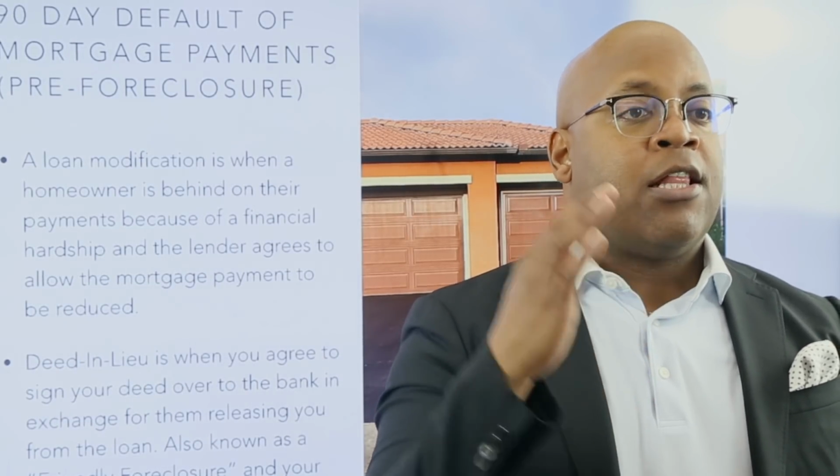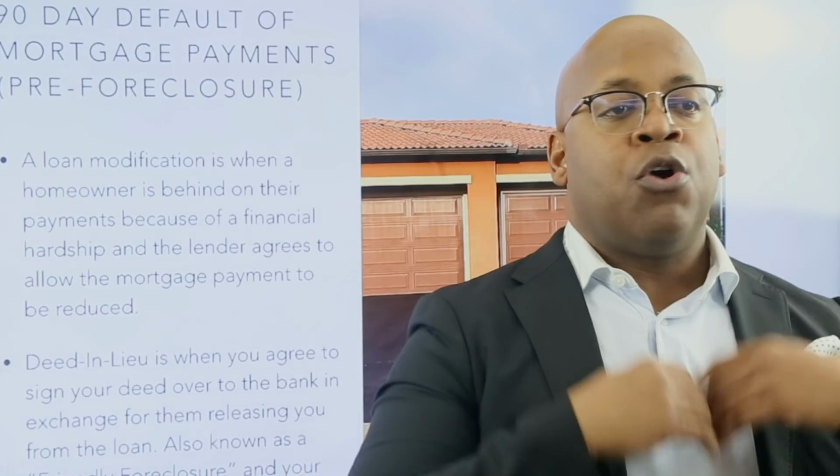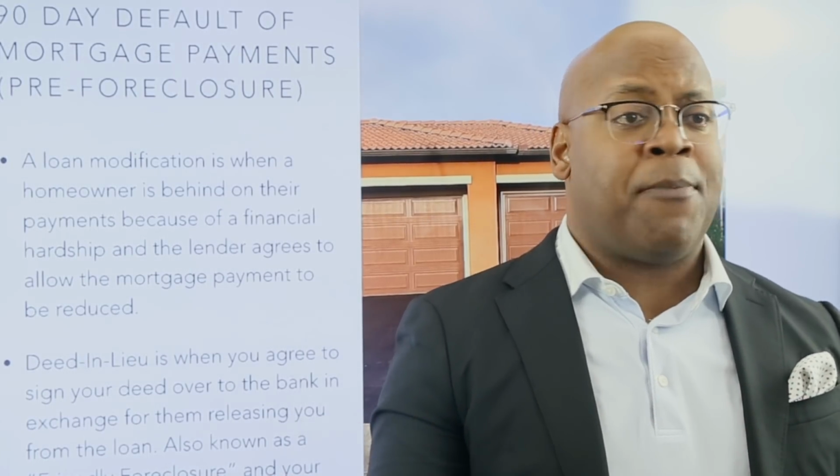So a lot of people purchased their property at the peak of the market in 2006, and then the property started to decline, right? 2007, 2008, 2009. So a lot of homeowners went back to the lender and said, hey, my property is not worth what I paid for it. Is there a way that you can approve me for a loan modification?